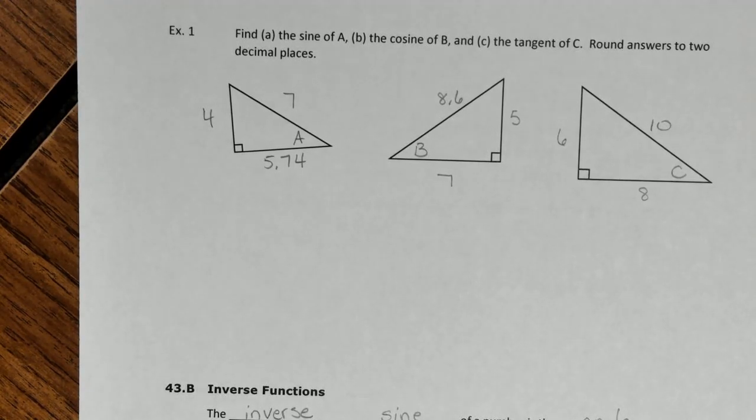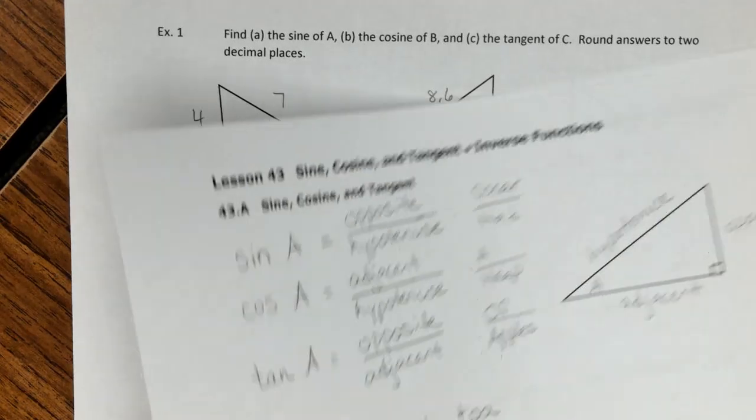Okay. Well, there's some room down there at the bottom. I think I'll just make some of the notes down here.